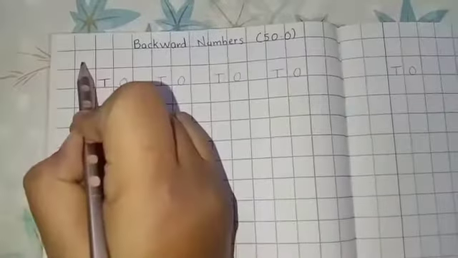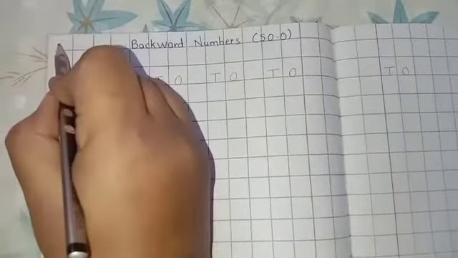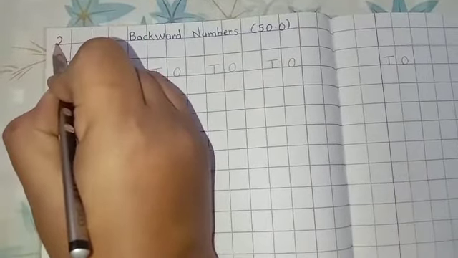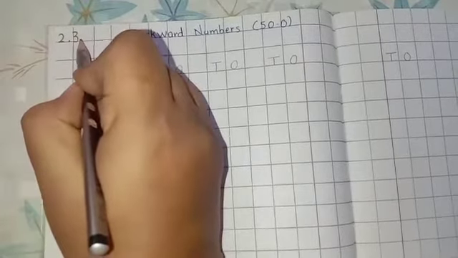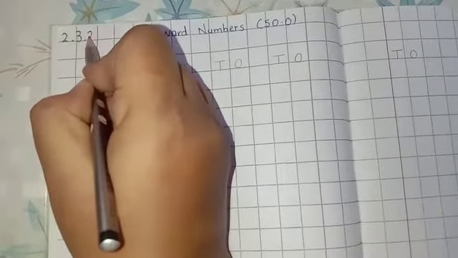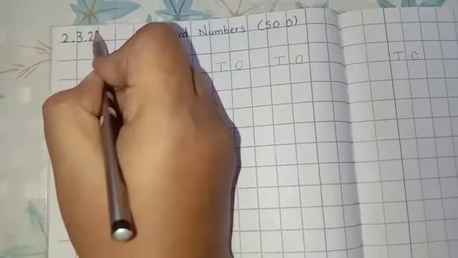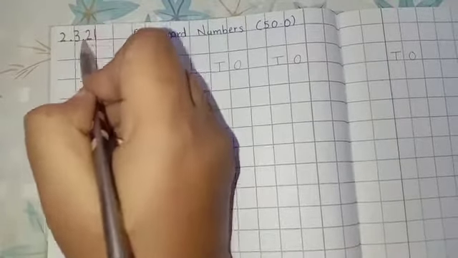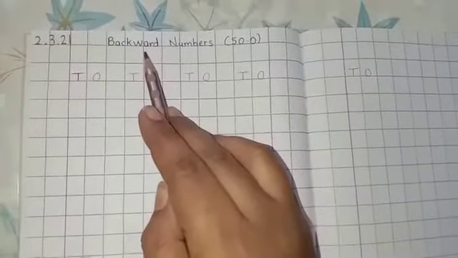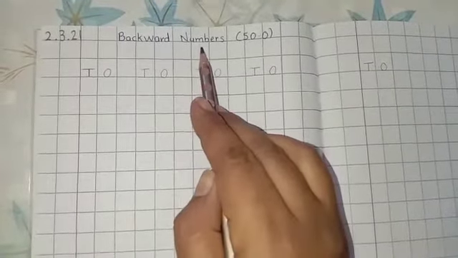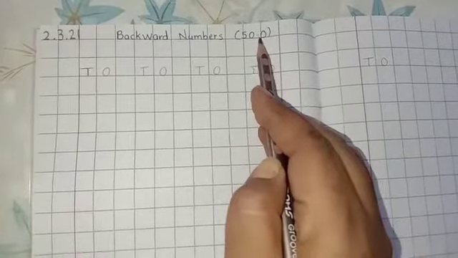Children, now we will write backward numbers 50 to 0 in our maths notebook. First we will write today's date. Today's date is 2nd March 2021. This is our heading. Backward numbers 50 to 0.